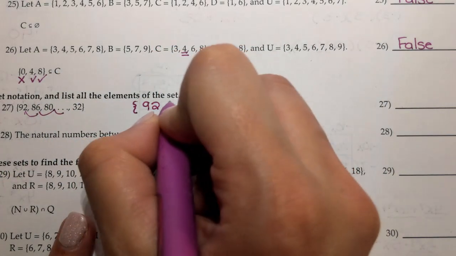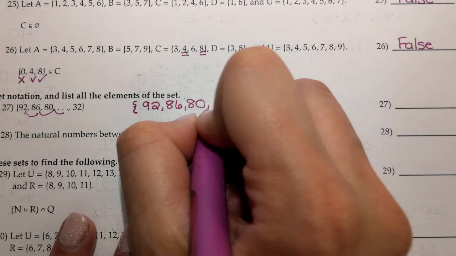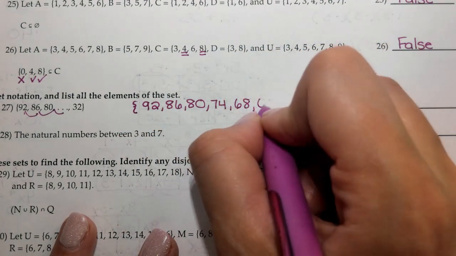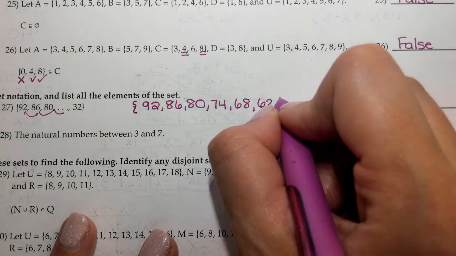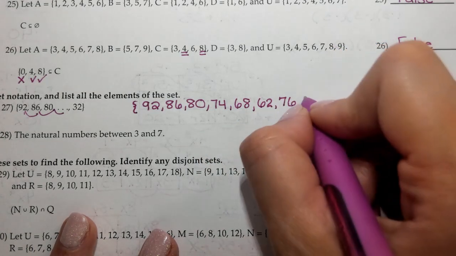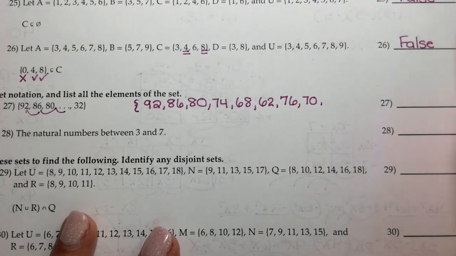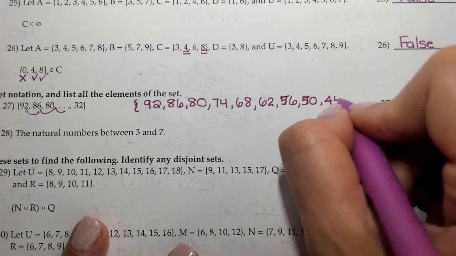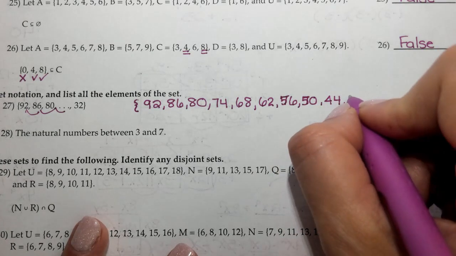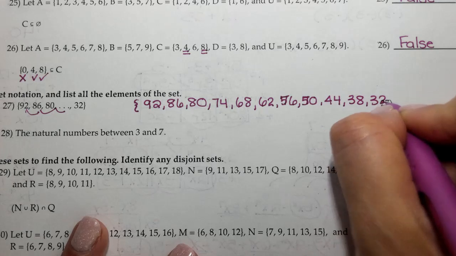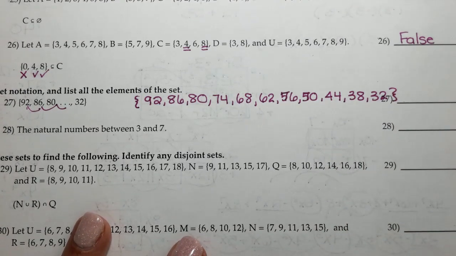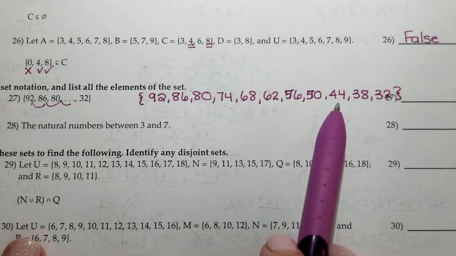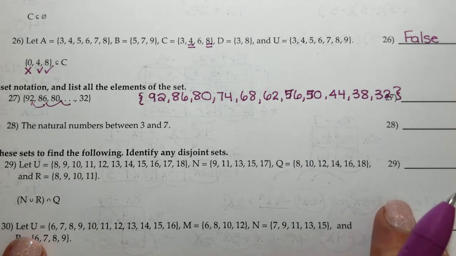So we have 92, 86, 80, 74, 68, 62, sorry, this should be 56 and 50, and then 44, and then 38, 32. So each time we are decreasing by 6.